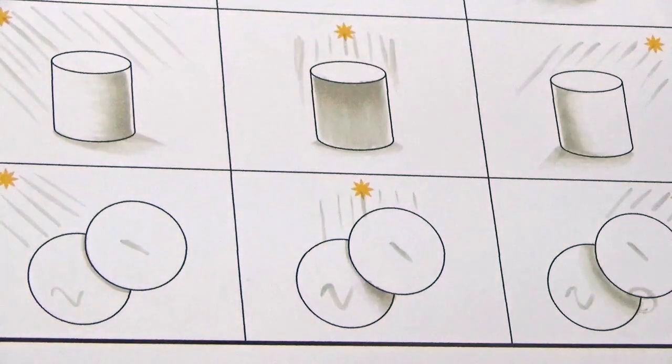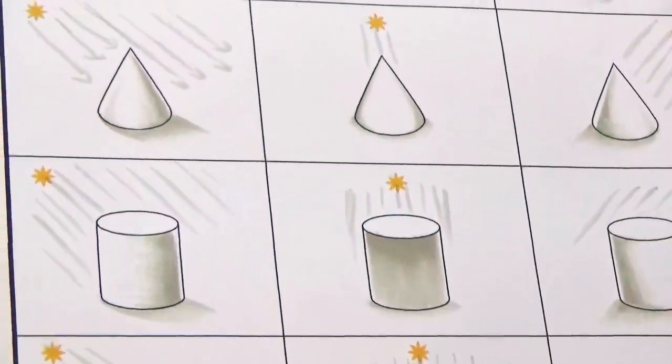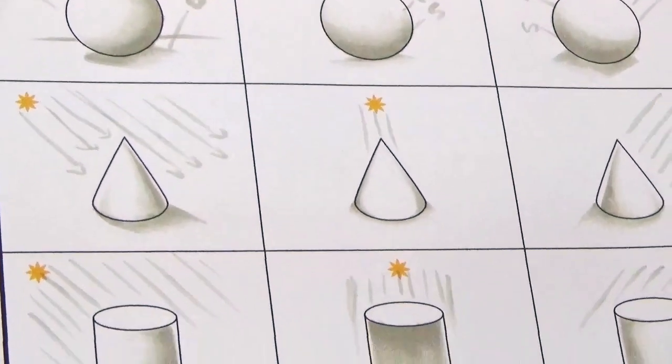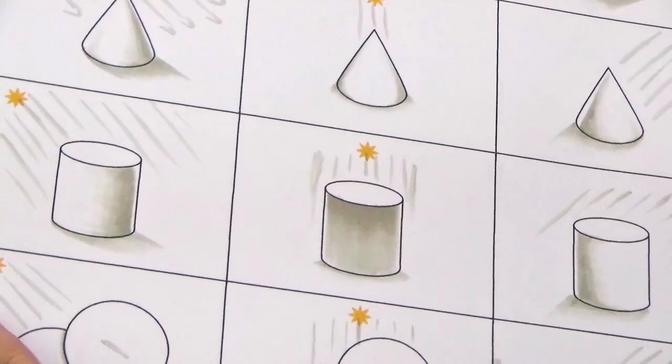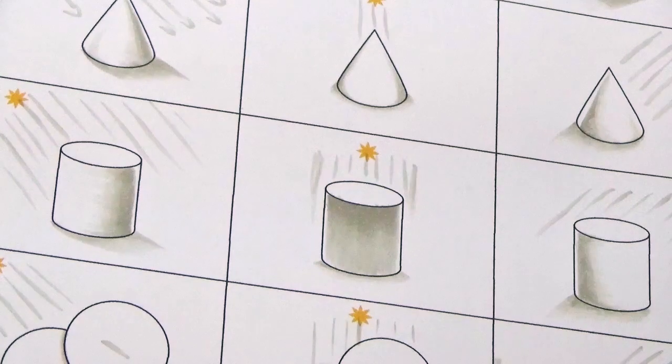So you can see we've just gone through all of these different geometric shapes now, and they have so much more depth than they did before. We've really captured that they're not flat. So again, like we went through, it is quite tricky.